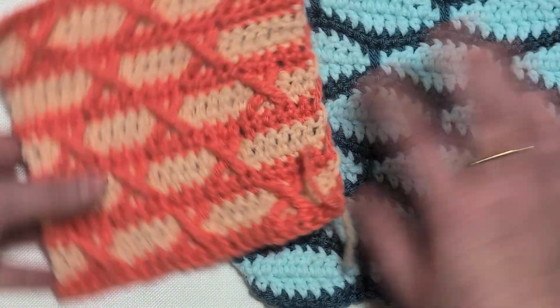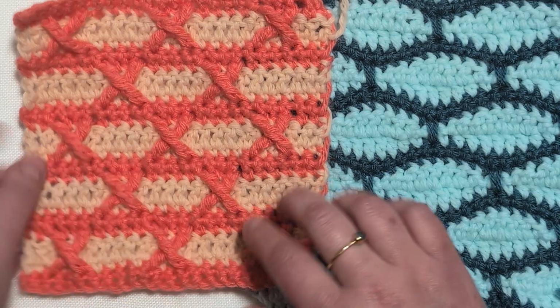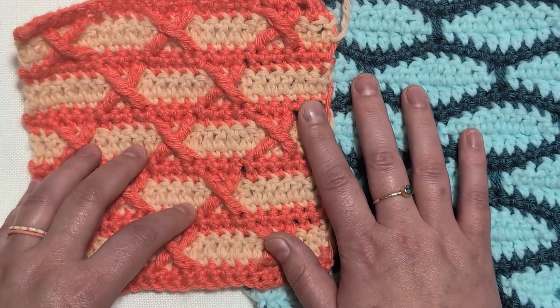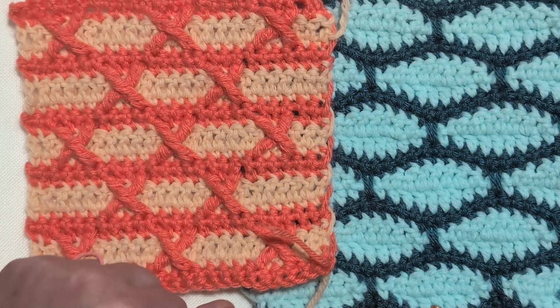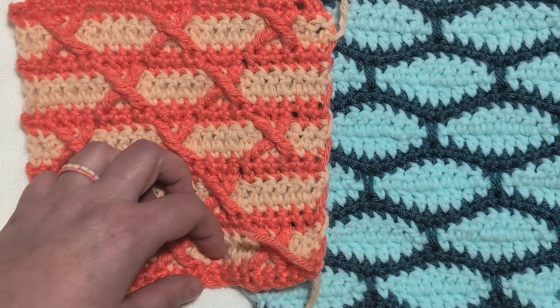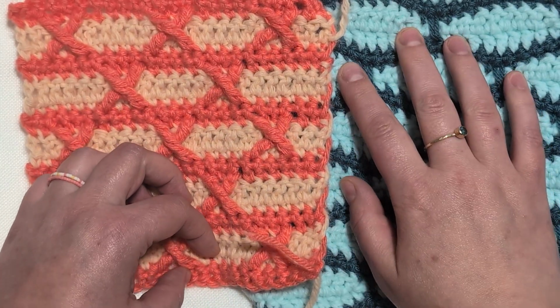But the main thing to remember is that it is only used when there's more than one color in a project, and it is the dominating color of the project. So that is abbreviation MC, main color.